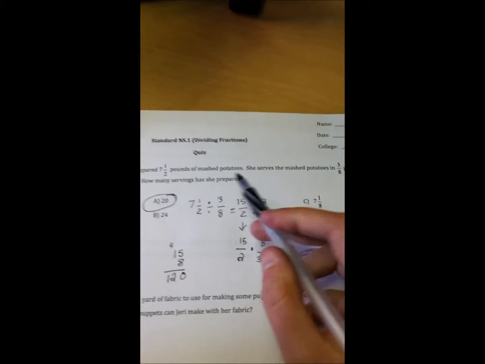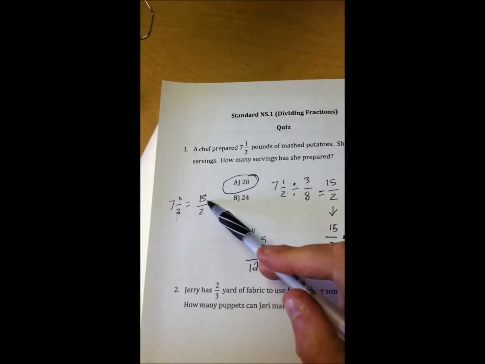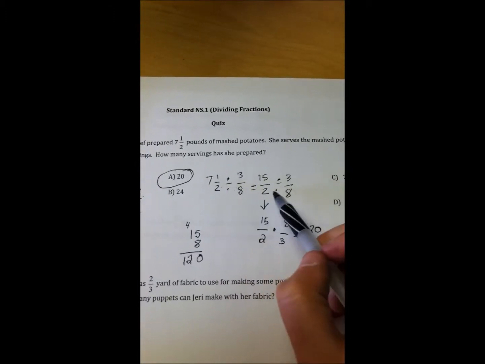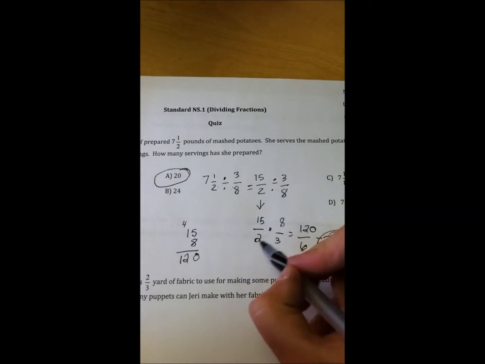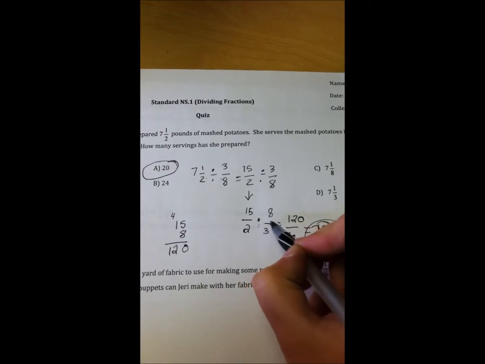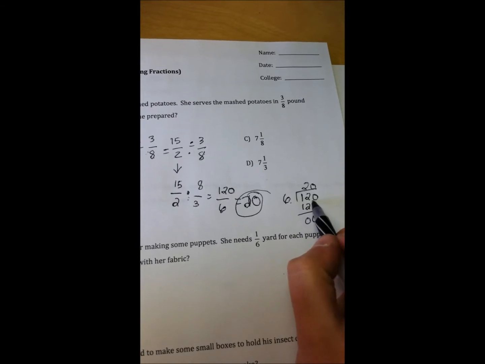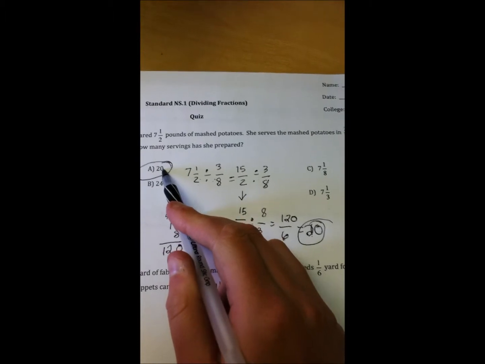Okay? So I went from 7.5 divided by 3/8. I turned 7.5 into a fraction, 15 over 2, divided by 3/8. First fraction stayed the same. I flipped my second one and switched to multiplication. And then I got 15 times 8 is 120. 2 times 3 is 6. 120 divided by 6 was 20, which was option A. Okay? Now, you try doing number 2 on your own. Pause the video, and after you've done it, hit play.